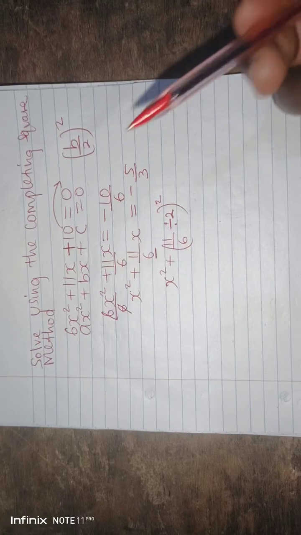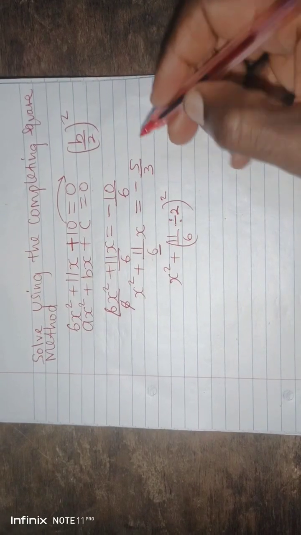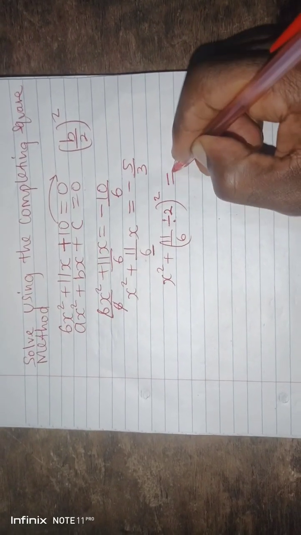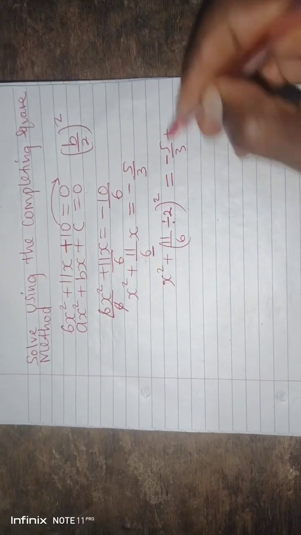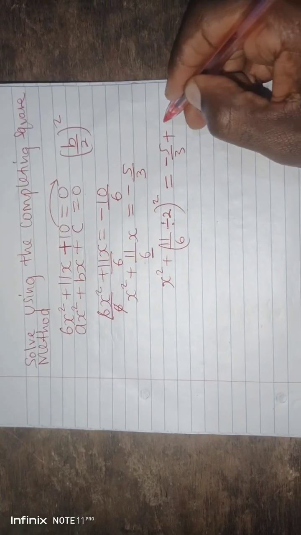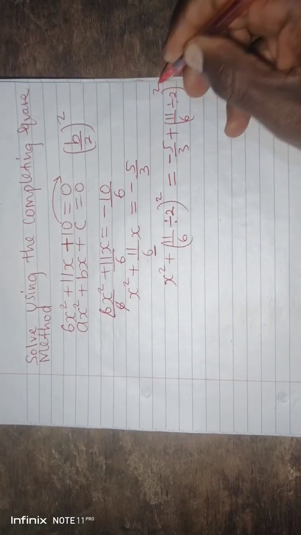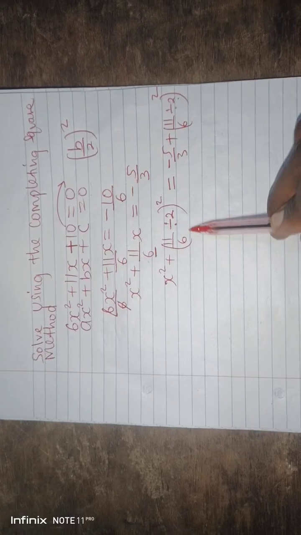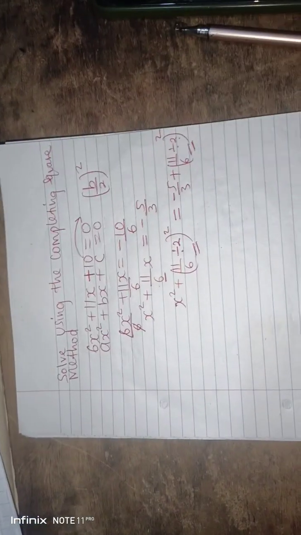To make your work easier, please learn to drop this part, for you to even understand it. So you just say that must be equal to negative 5 over 3 plus, you are completing the square, 11 over 6 divided by 2 squared. This is the meaning of completing the square. You can see that. You have completed the square. That is what it means in a layman's language.